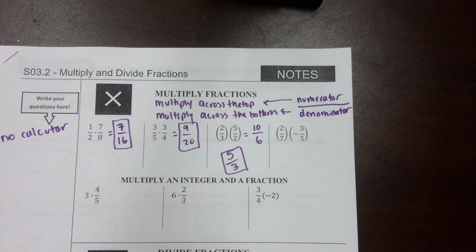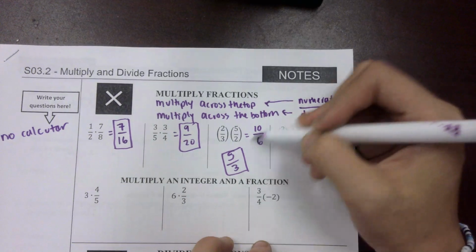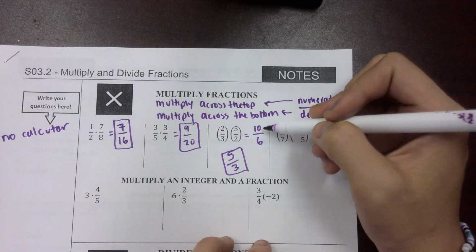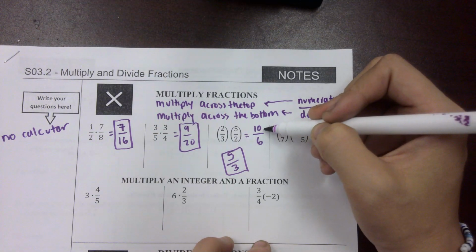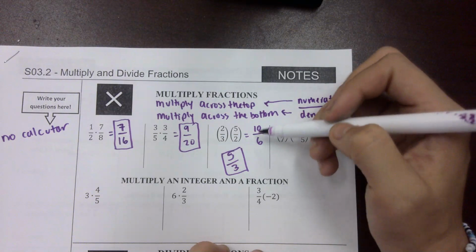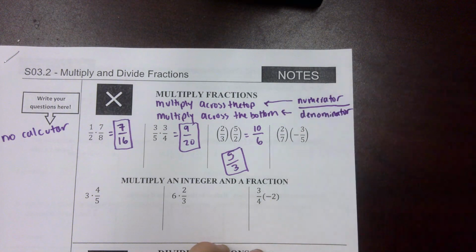Okay, yeah. So to simplify, we want to see if both of these numbers are divisible by something, right? So the 10 is divisible by a 2. The 6 is divisible by a 2. 10 divided by 2 is 5. 6 divided by 2 is 3.